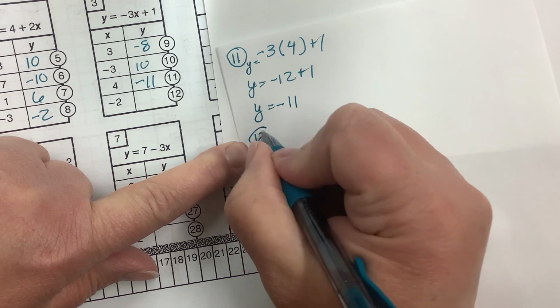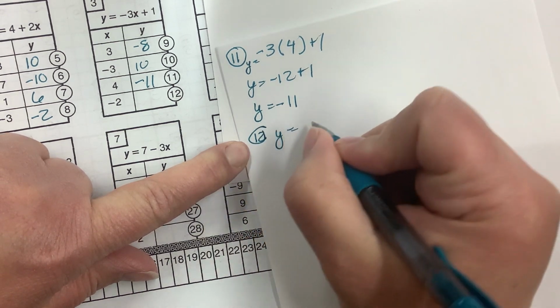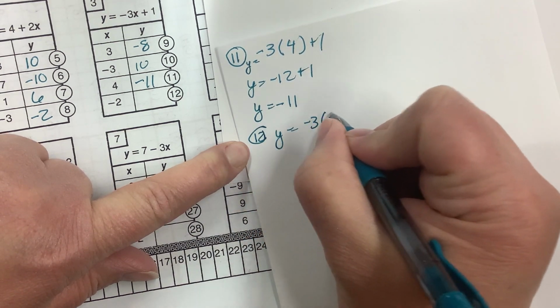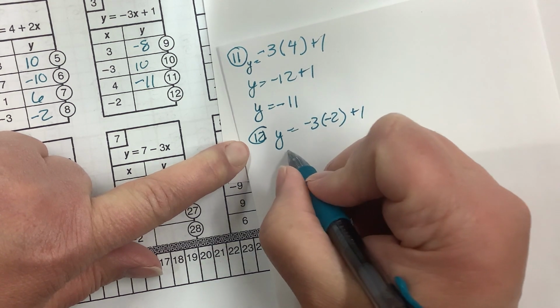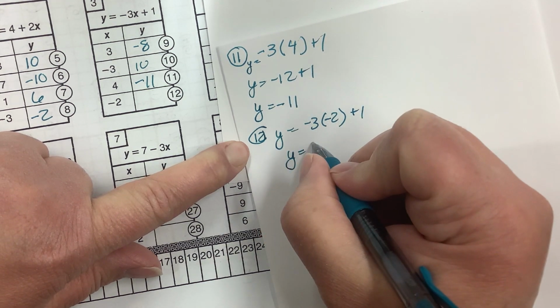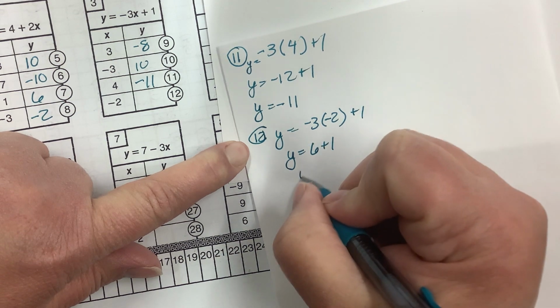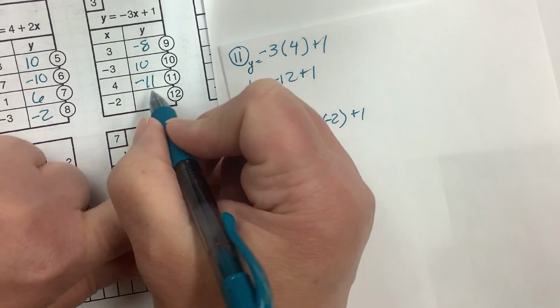And number 12, y equals -3 times -2 plus 1. Negative times negative is positive, so y equals 6 plus 1. Y equals 7. It's 7.